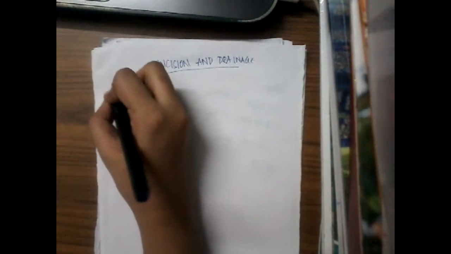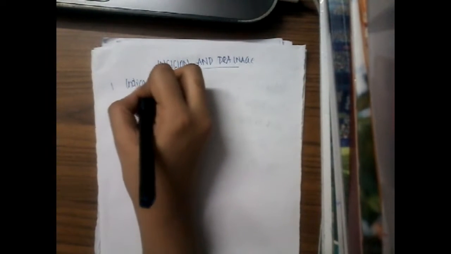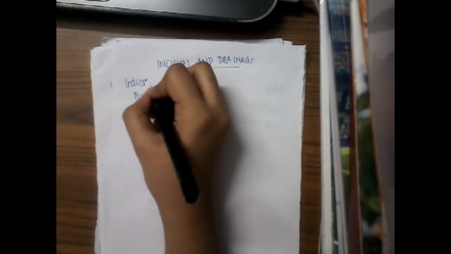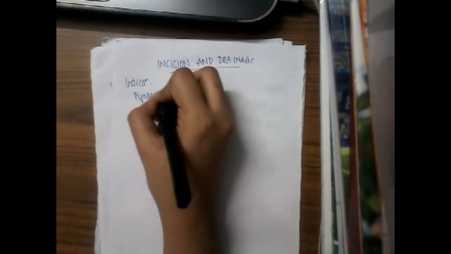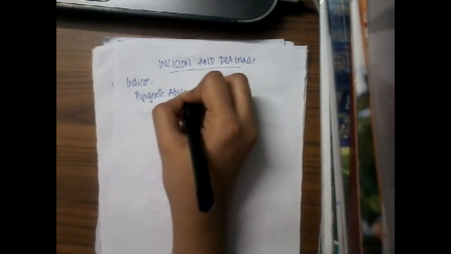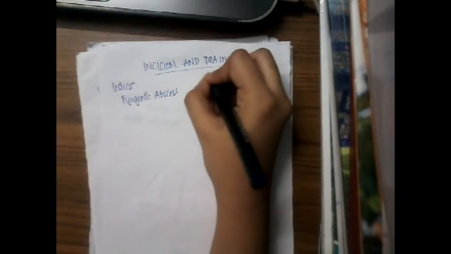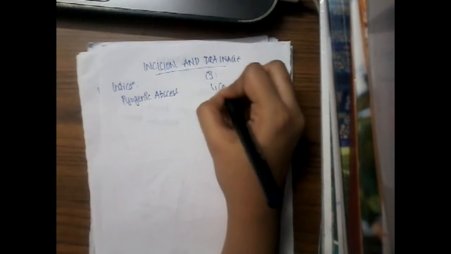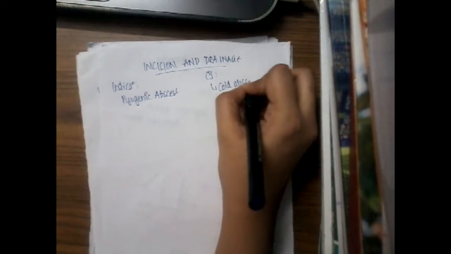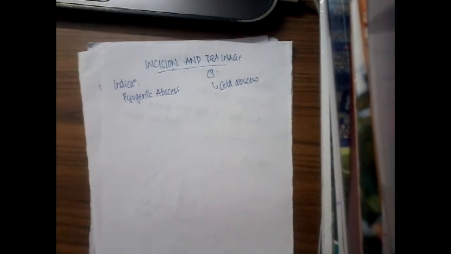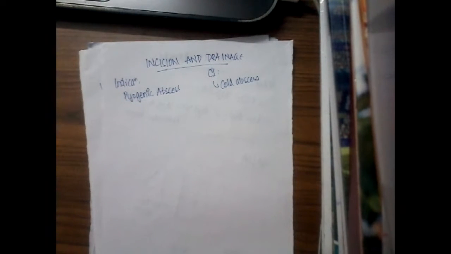What is the indication? The indication is presence of pyogenic abscess. Remember, presence of pyogenic abscess is the indication for incision and drainage. What is the contraindication? Contraindication is presence of cold abscess or tubercular abscess. In such cases, you should not do incision and drainage.